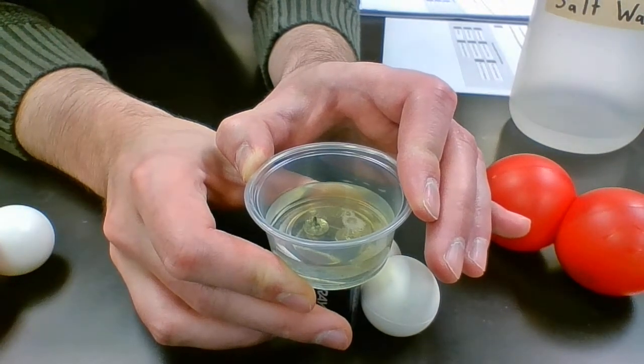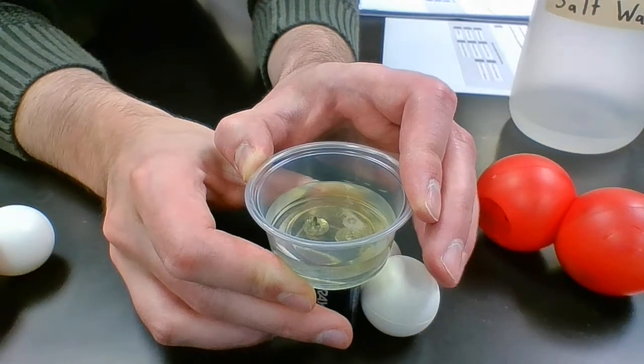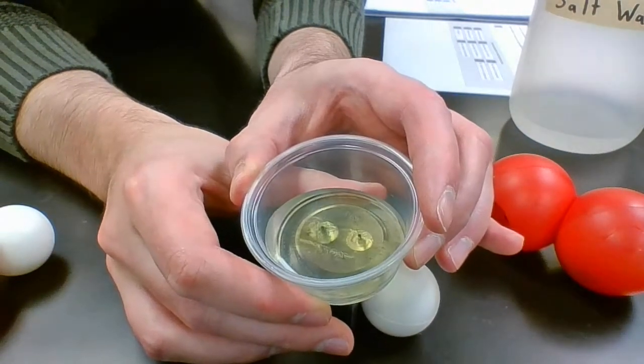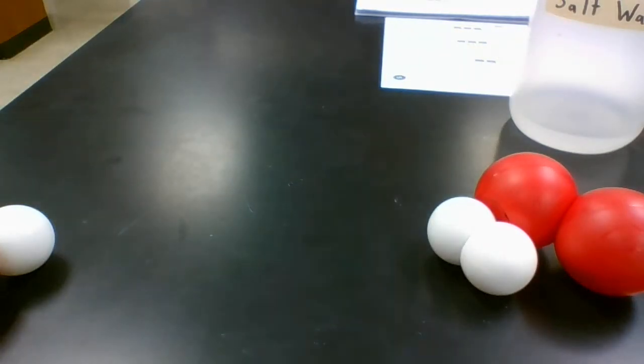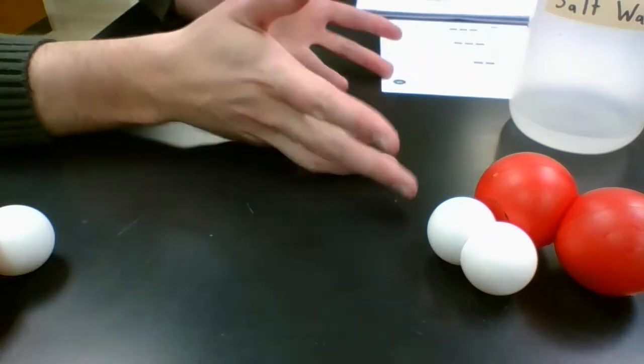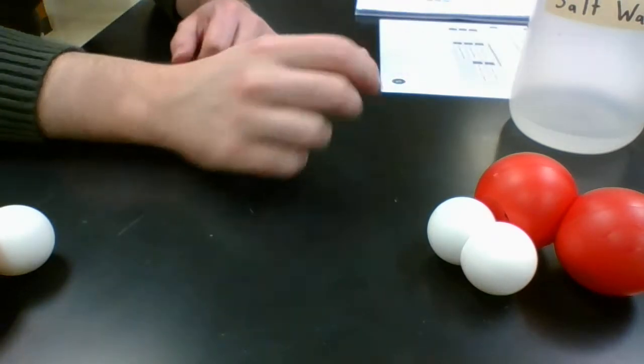So we've got a couple signs, a couple clues of good chemical change that's going on here. So that's our electrolysis model. We call that chemical reaction electrolysis.